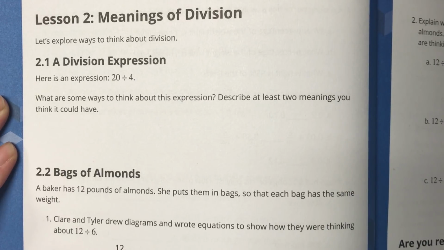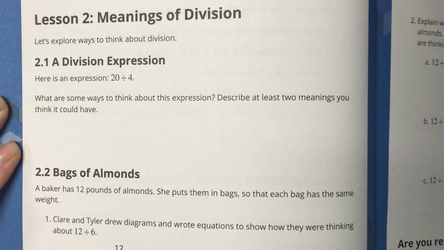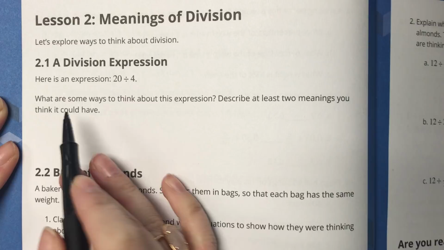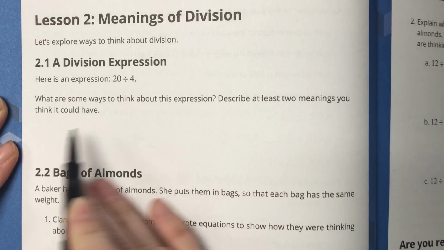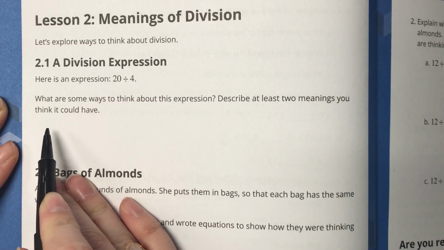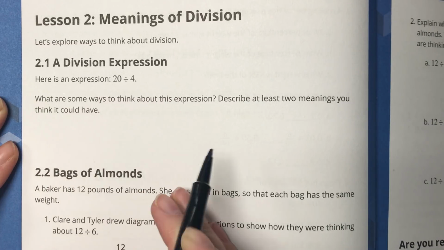Unit 4, Lesson 2, Meaning of Division. Let's explore ways to think about division. 2.1, a division expression. Here is an expression: 20 divided by 4. What are some ways to think about this expression? Describe at least two meanings you can think of that it could have.